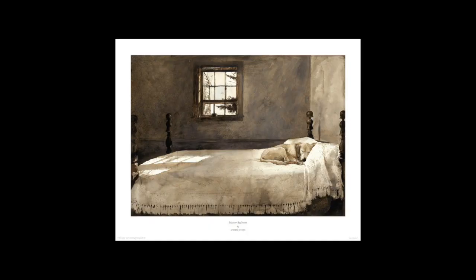This is one of my favorite paintings, Andrew Wyeth's painting of a white dog in a white room on a white bed. You can't get any more simplified than that. But he's so careful with value that your eye creates the rest of the color, and it becomes a memorable image.